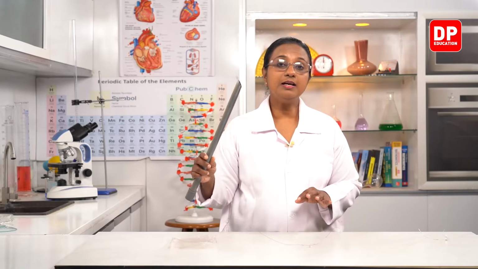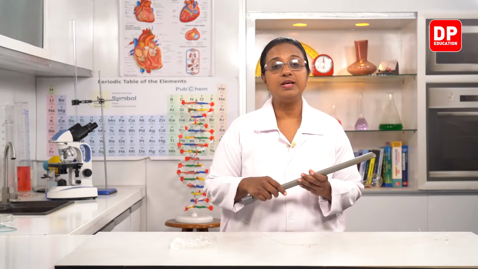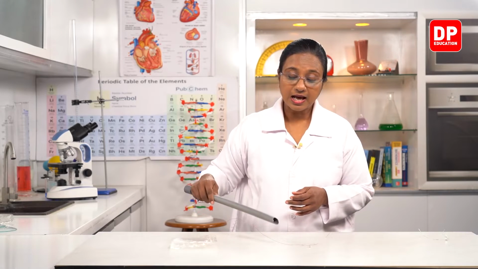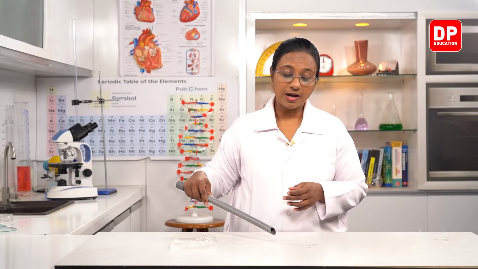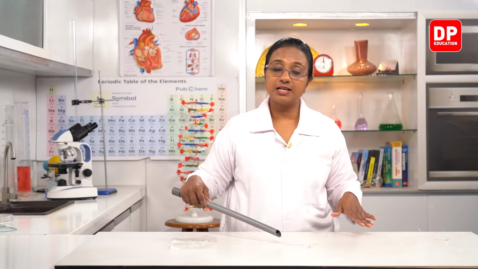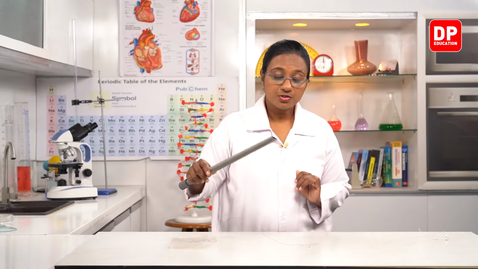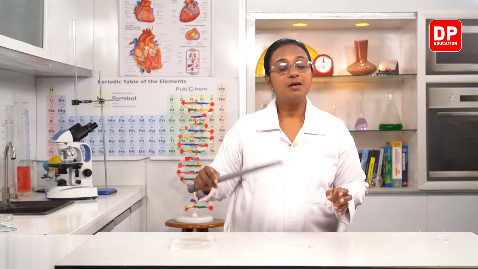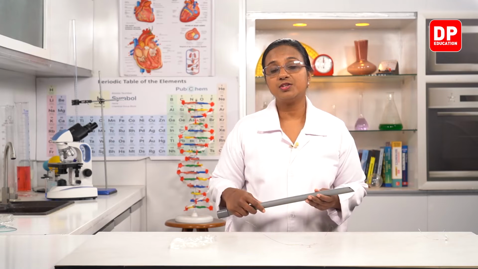So this is what we are going to do. I'll be taking the PVC rod and I'll rub it with a polythene sheet. Then after rubbing it, I will touch the conducting wire on this end because this end is connected to the earth. So here, if I just touch it, now you can see nothing happened because there are no charges on the surface of PVC.